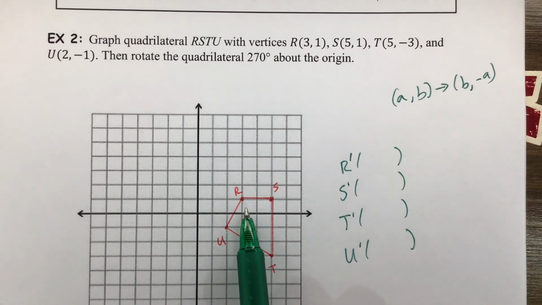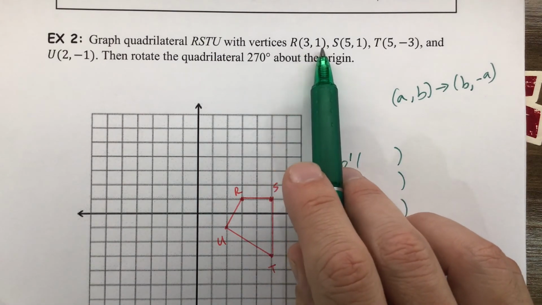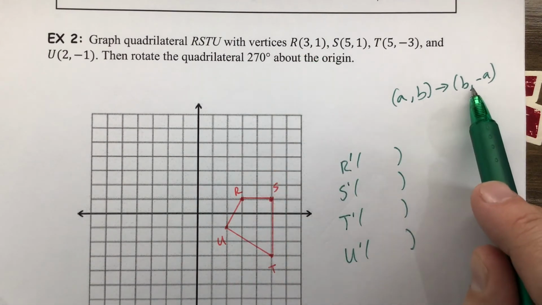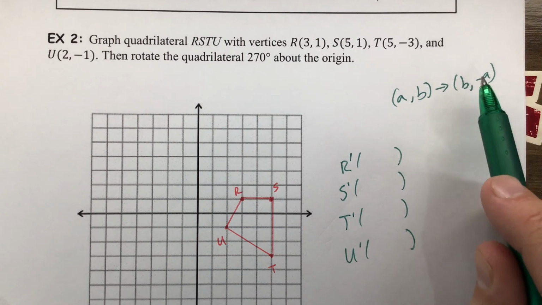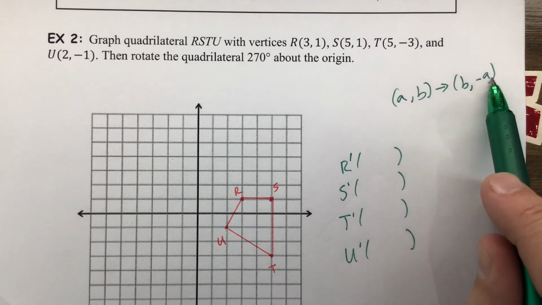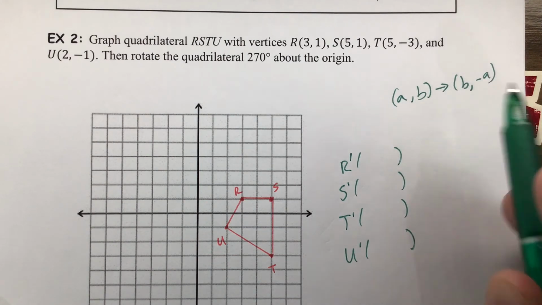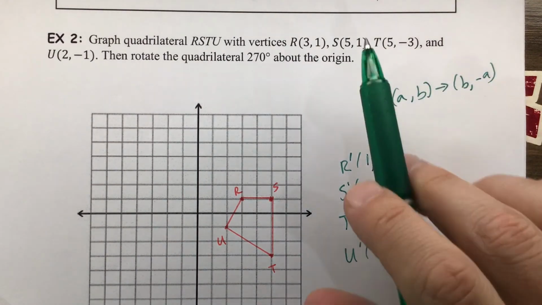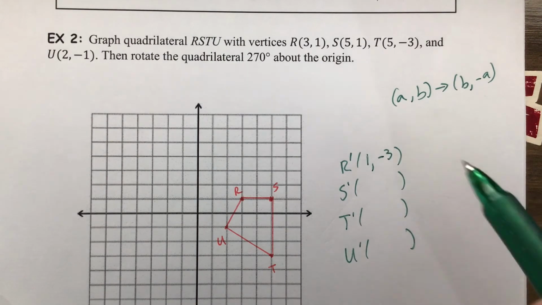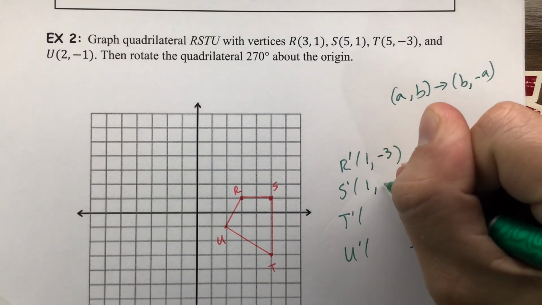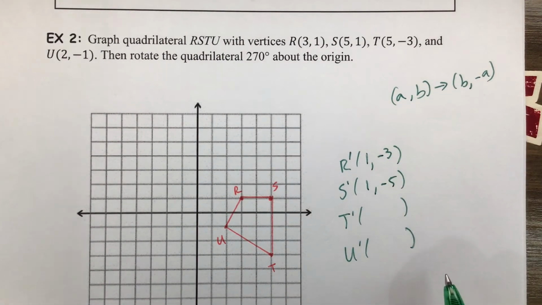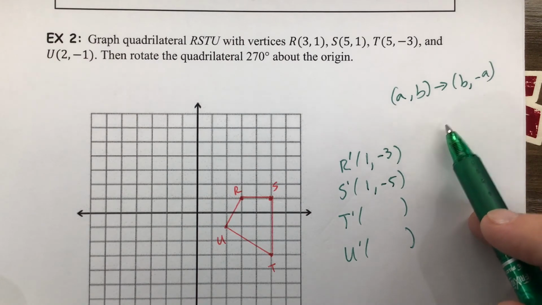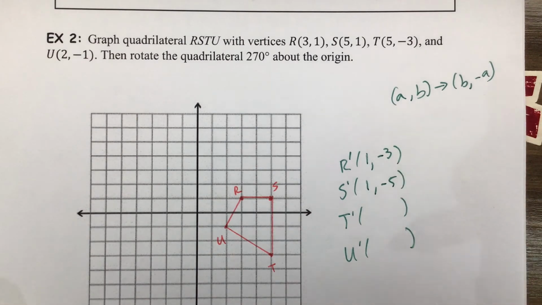Okay, so R is both positive numbers, 3 and 1. It's in quadrant 1, so they're going to flip. The second value, the one that came from the front to the back, is going to end up becoming the negative. So you're going to get 1 and -3. For S, they're going to flip as well. You're going to get 1 and -5. And once you get a rhythm of this, you might as well just do all of them and then just start plotting them. No reason to stop right now.